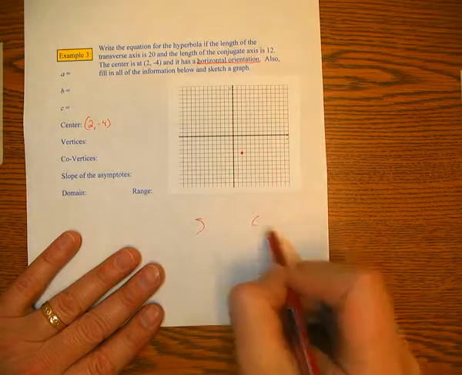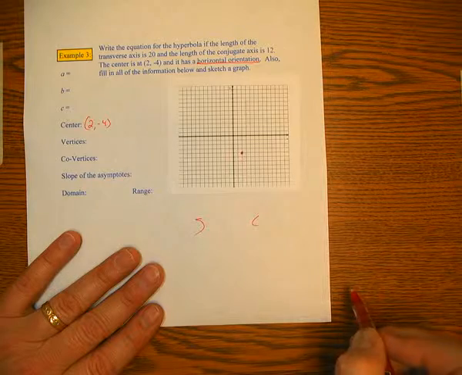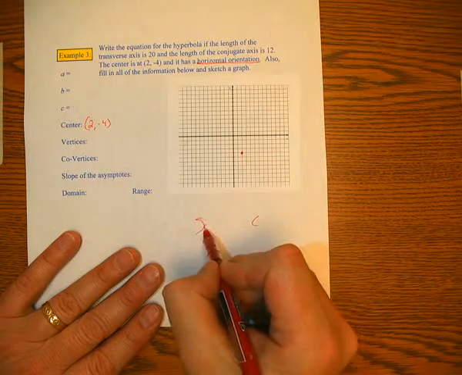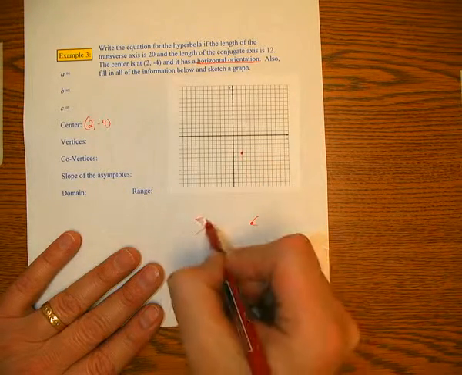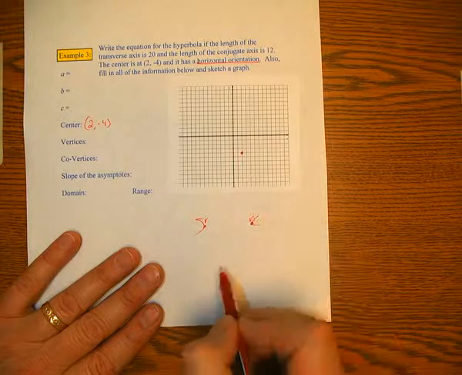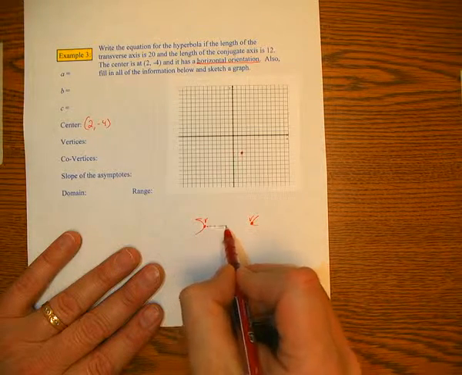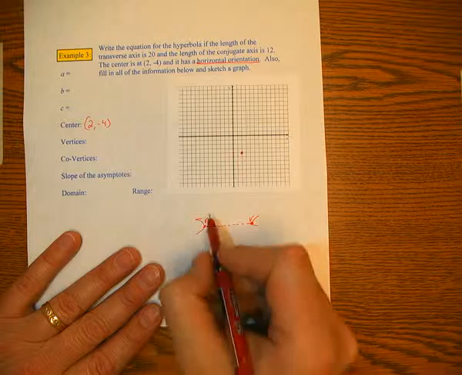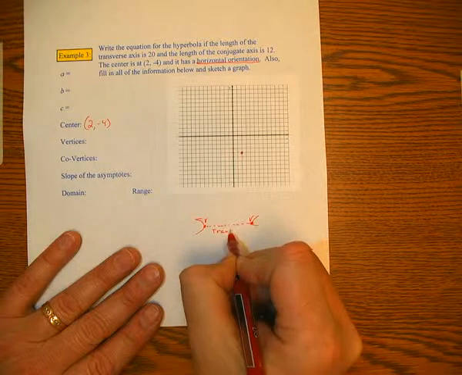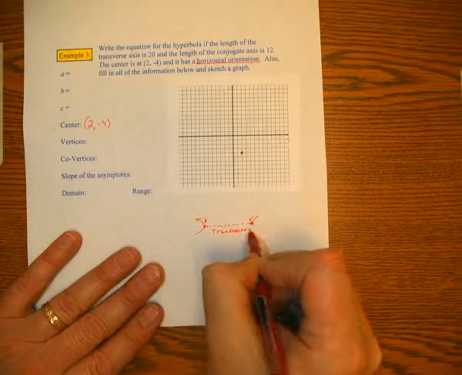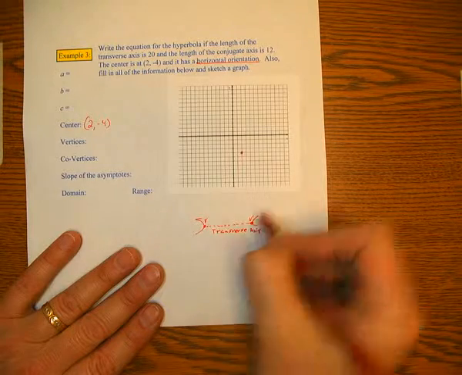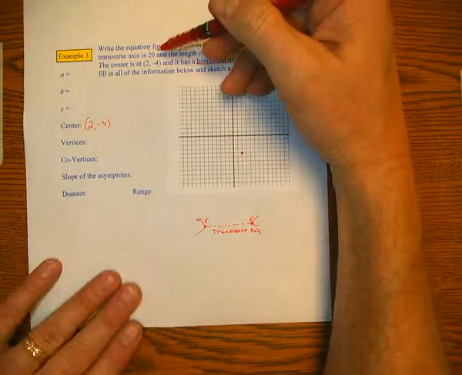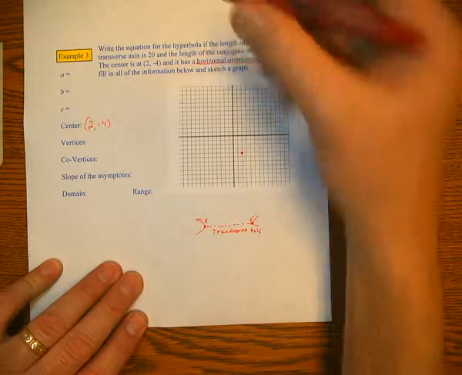which means it's going to be opening left and right. Well, the distance from here to here, that is a vertex, that is a vertex. That is your transverse axis. It tells us up here the transverse axis has a length of 20.